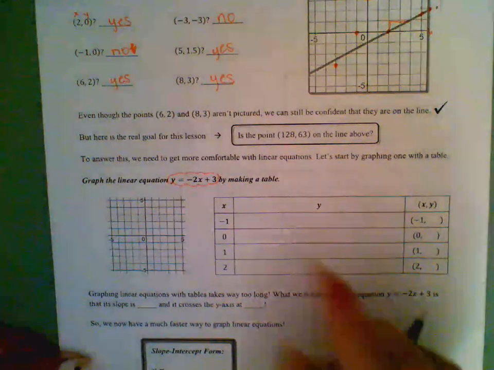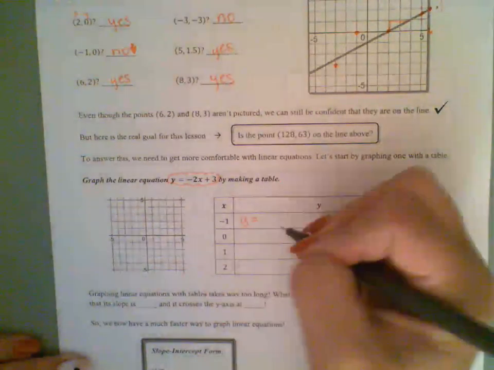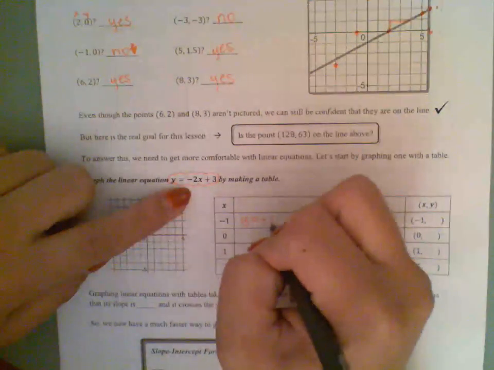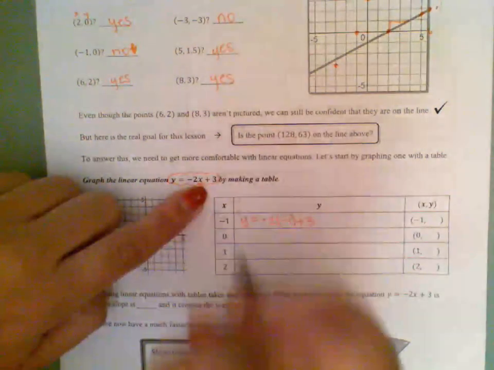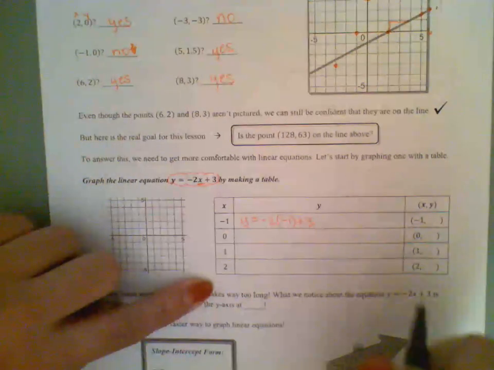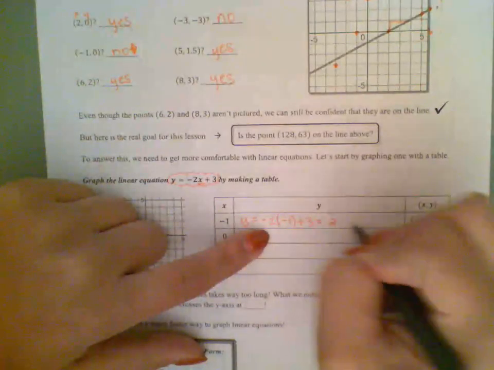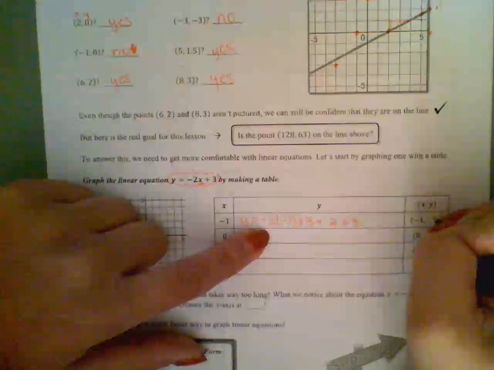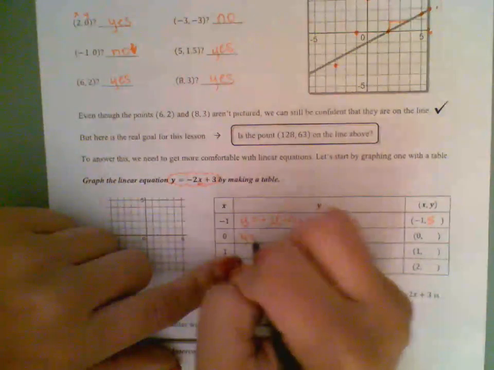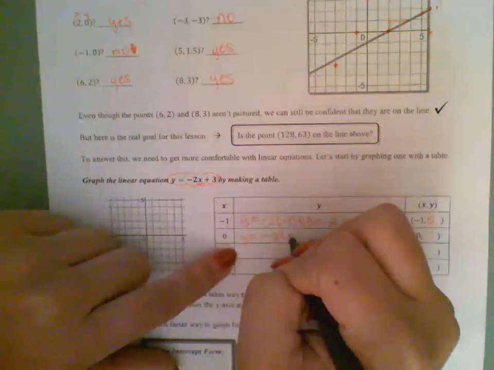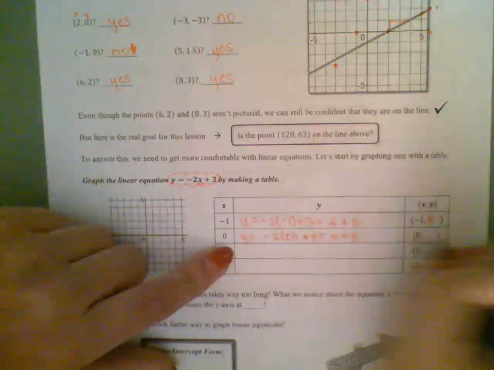So we need to plug in this -1 for the x. So we're going to find y equals, the -2 is going to stay, times -1 plus 3. So we're just taking where this x is and putting in each of these numbers. So -2 times -1 is a 2, plus a 3 is going to give me a 5. Okay, let's try the next one. Y is going to equal -2 times 0 plus 3. That's 0 plus 3, so that's 3.